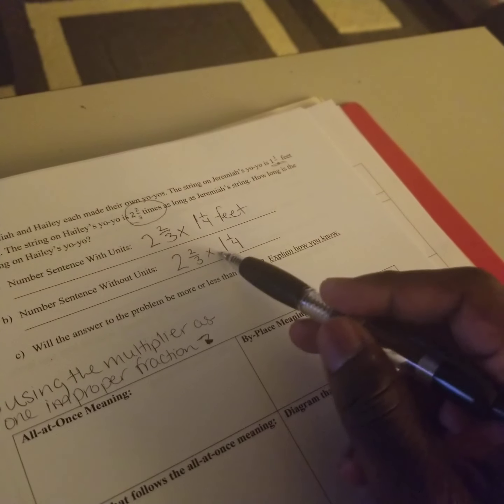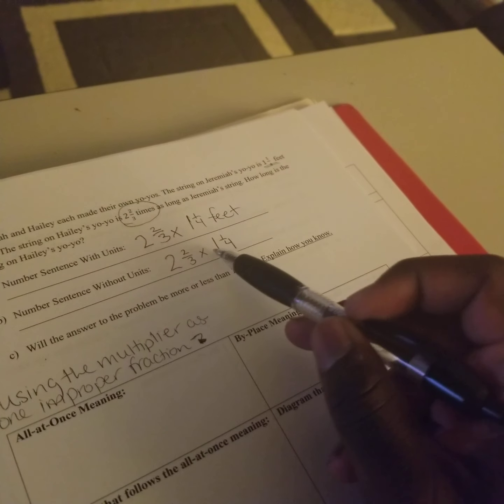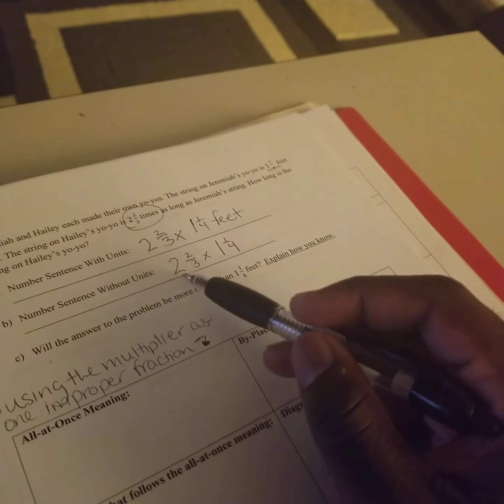Right? Will the answer to the problem be more or less than 1 1/4 feet? Well, 2 2/3, the multiplier, is greater than 1. So if I'm multiplying a number that's greater than 1 by another number that's greater than 1, then yes, it will be more.